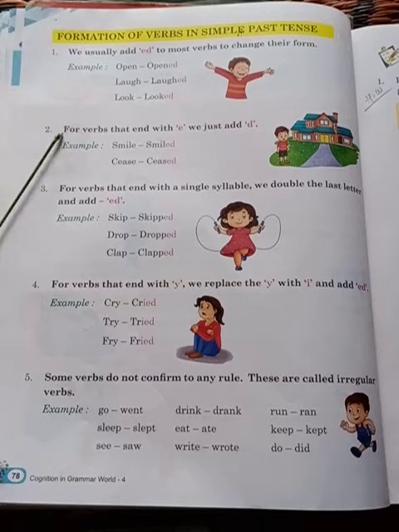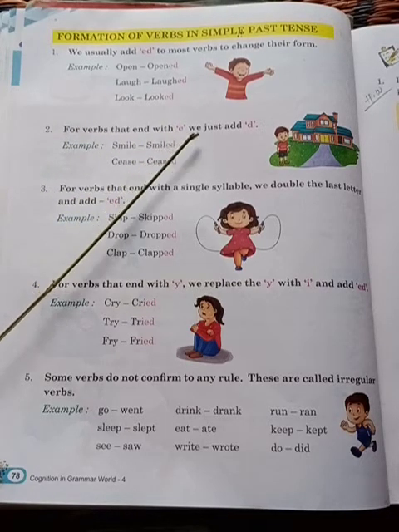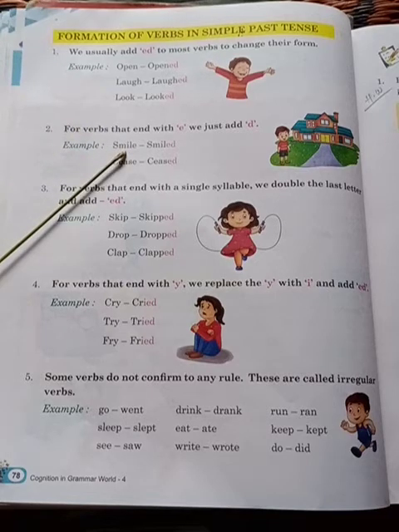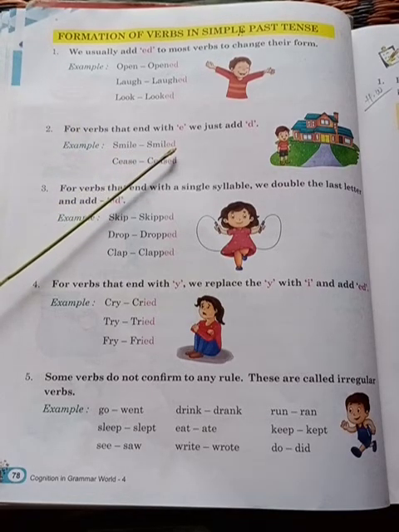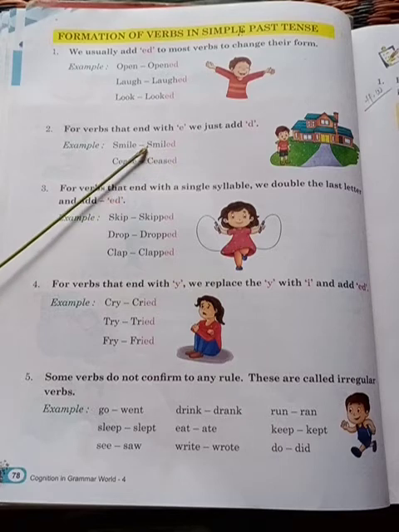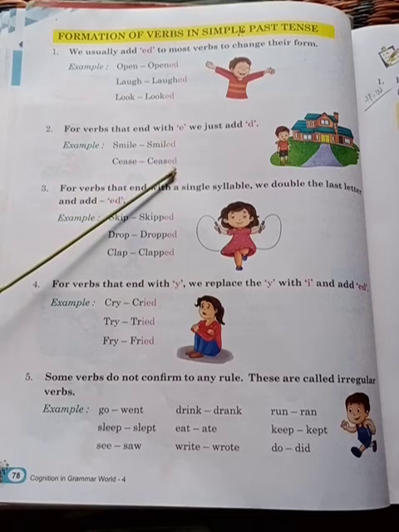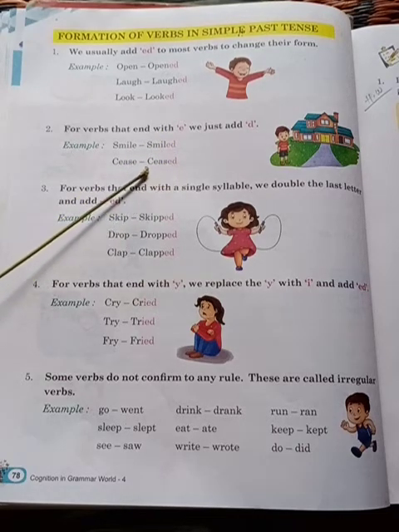Number 2. For verbs that end with e, we just add d. Means when the verb ends with E, we have to add only D. Like, for example, smile. E is already given, so here D is added, and the word became smiled. Seize. Here E is there, so D is added, and the word became seized.